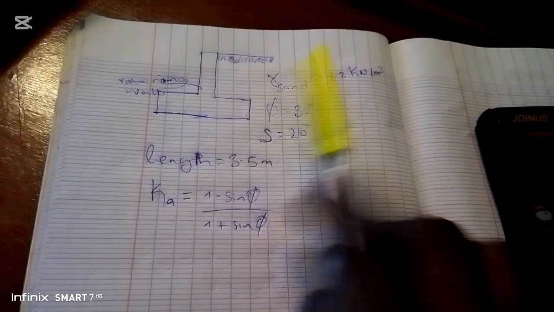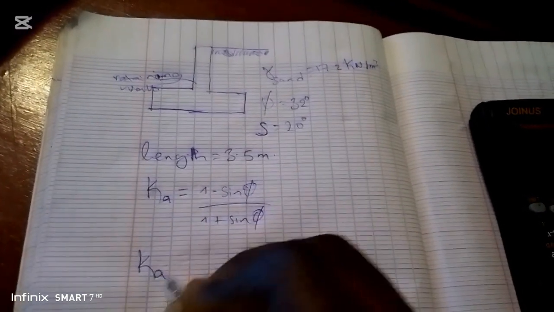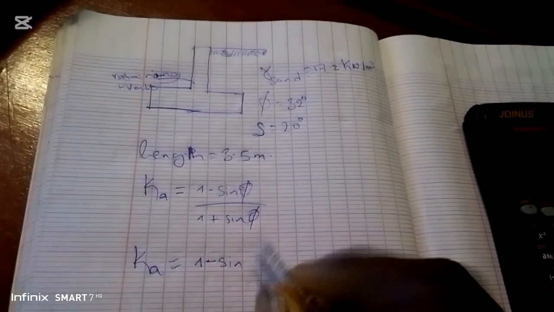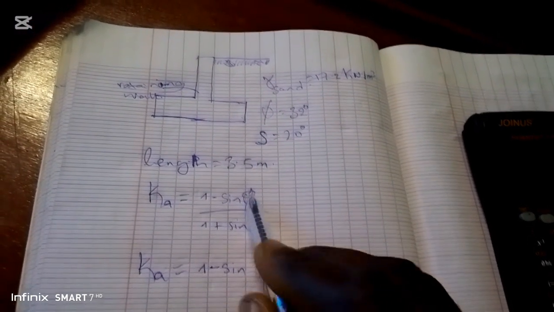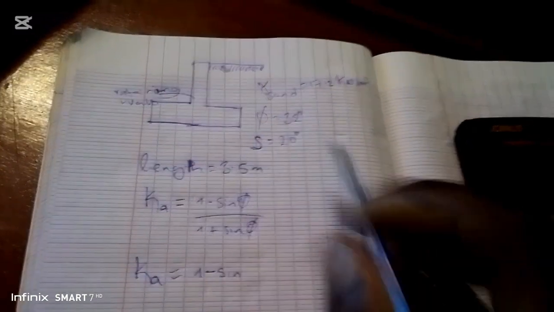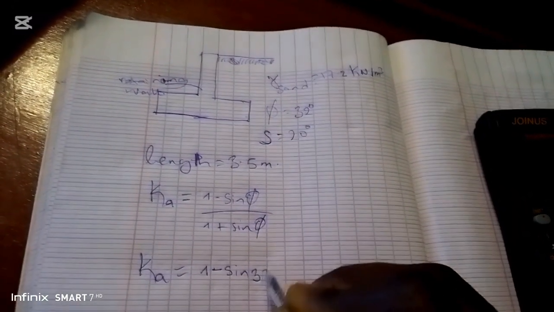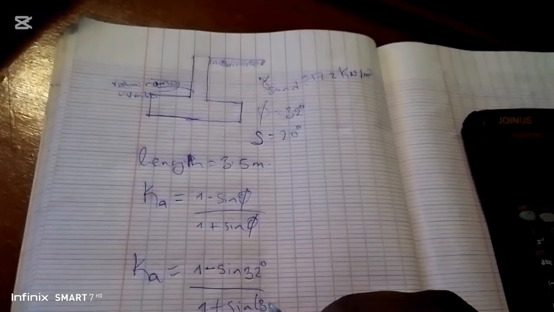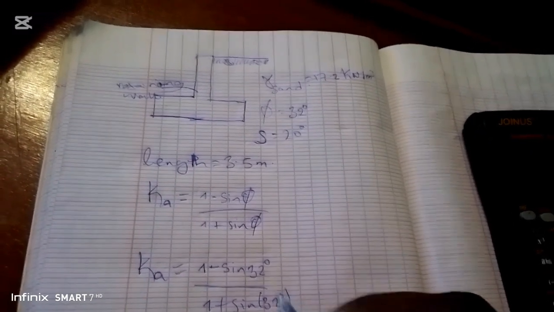So if you now substitute our values, our angle of internal friction of the sand was 32 degrees, divided by 1 plus sine of 32 degrees.